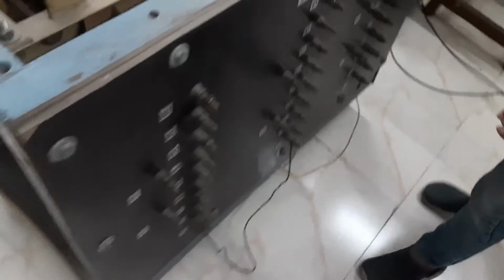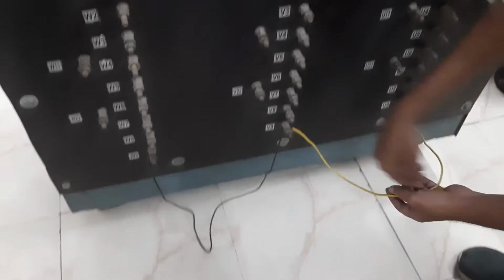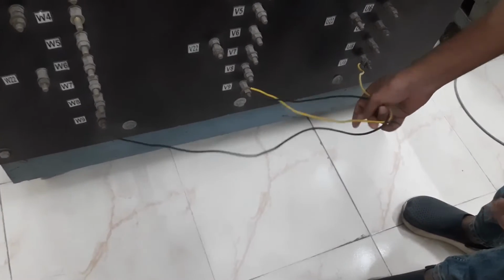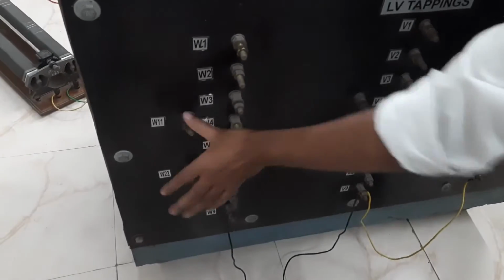In a similar way, you can see the LV side of this transformer is open and it is star connected. Also, the third winding is the tertiary winding. This tertiary winding is open and it is used as an auxiliary.